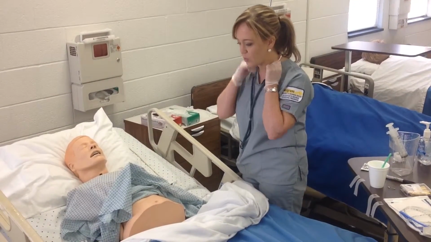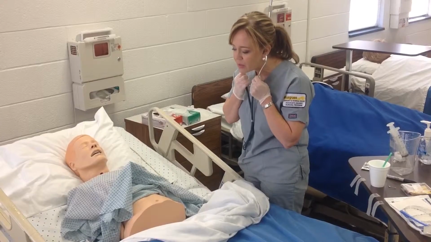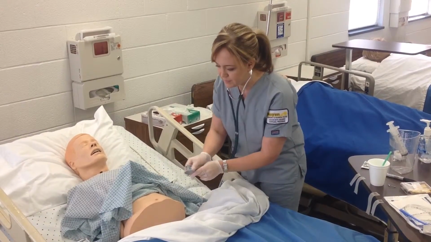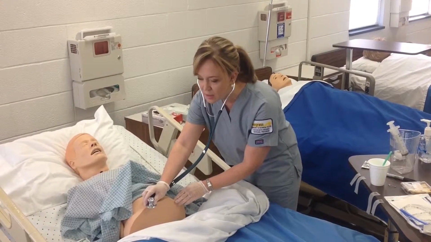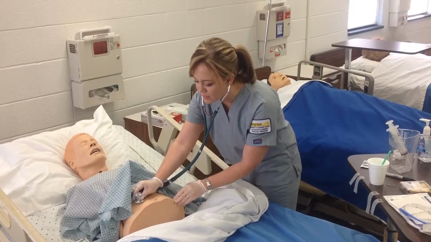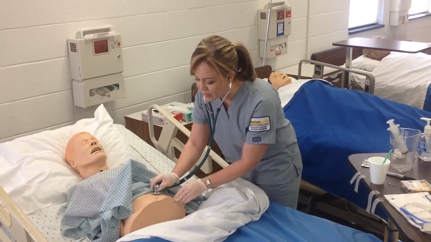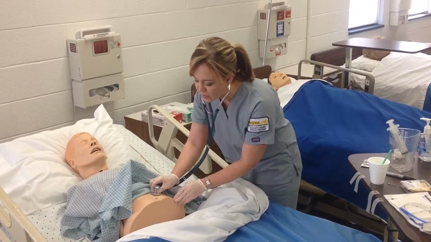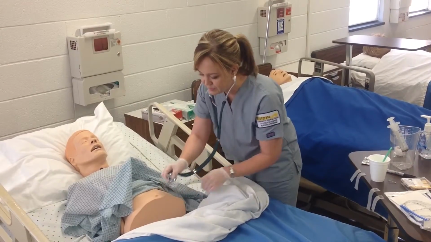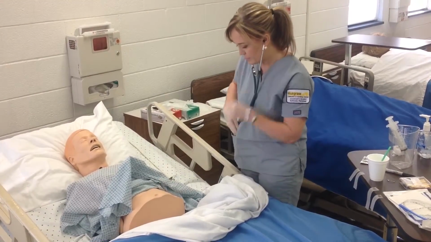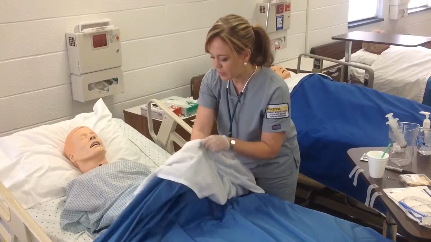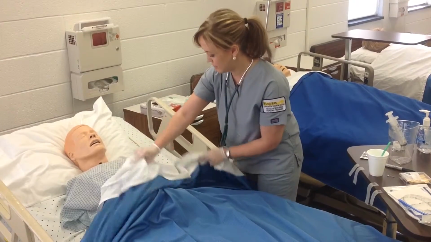I am also going to listen to the abdomen for bowel sounds in all 4 quadrants. I would listen for up to 2 minutes in each section, up to 5 if I'm not hearing anything, and then I would contact the physician if there was an absence of bowel sounds. Okay. Alright. I'm going to prepare you for the procedure.